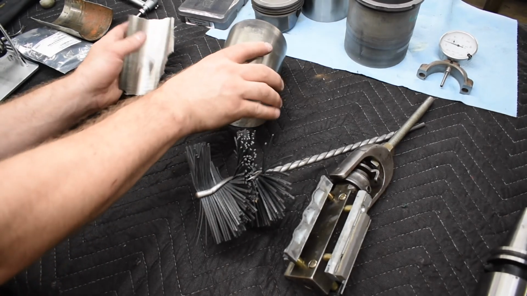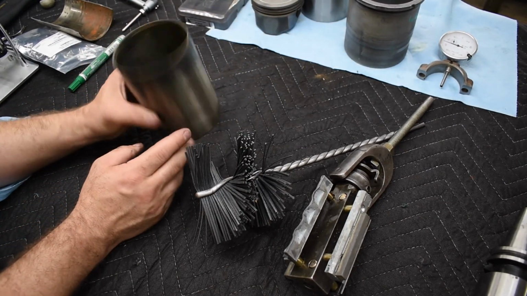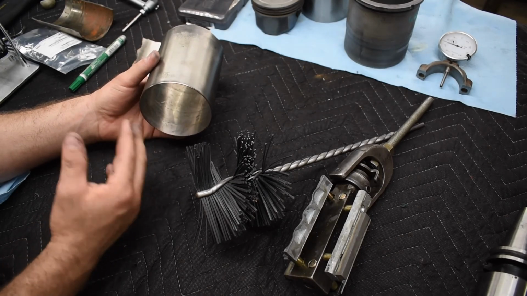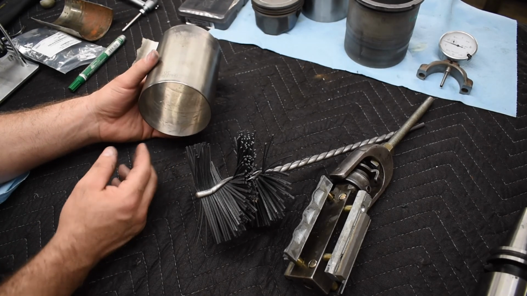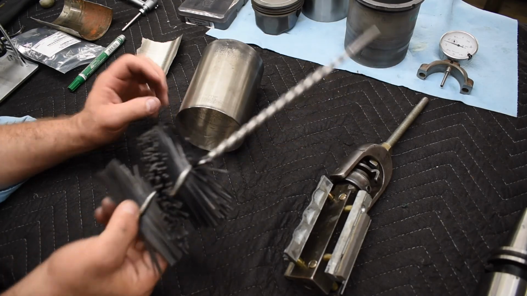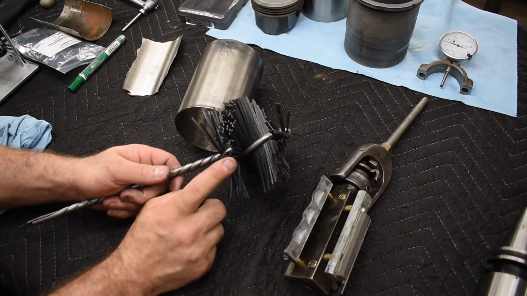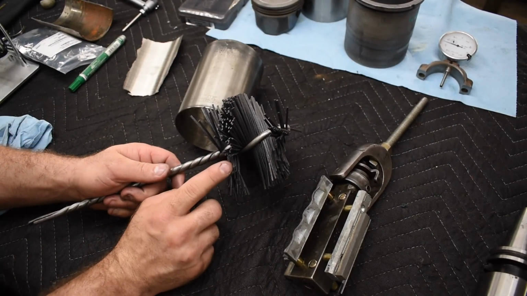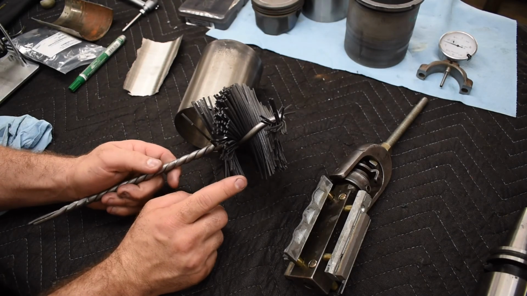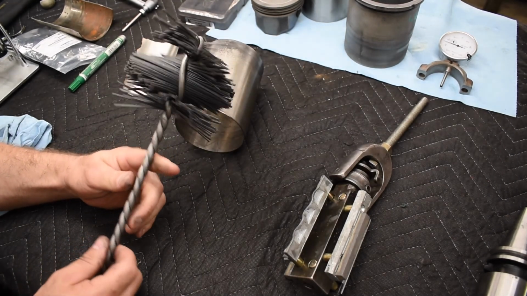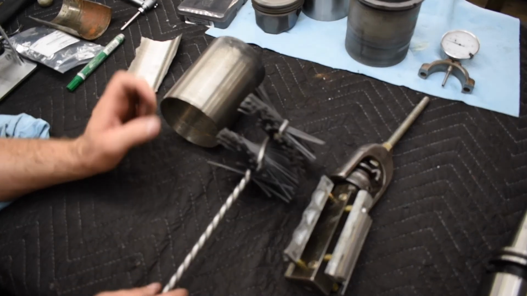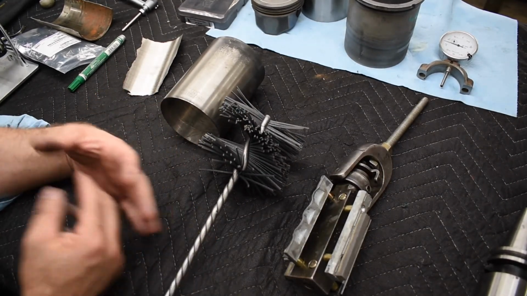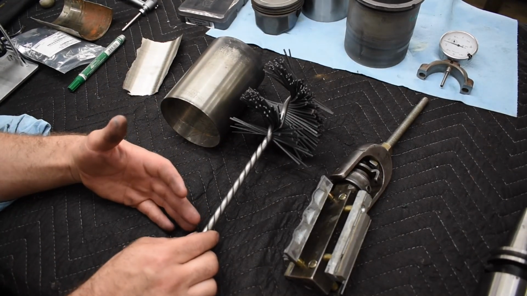So engineers and manufacturers and machinists, they came up with a process called plateau honing. And plateau honing is a semi-abrasive brush. So this is a nylon brush that has a very fine abrasive impregnated into it. And all this is going to do is basically go up and down in the cylinder. You don't have to worry about crosshatch. You're not establishing crosshatch with this.